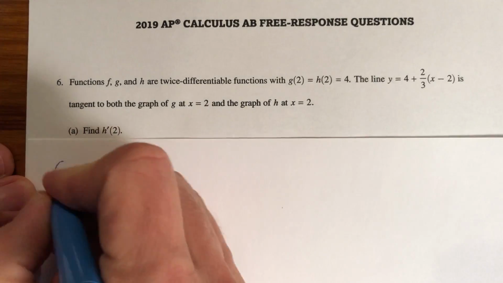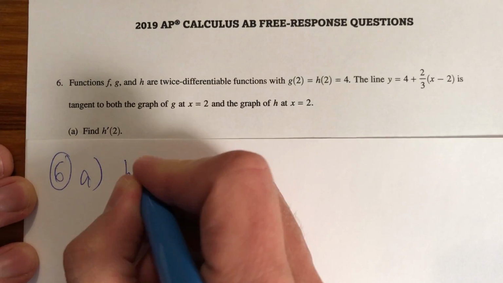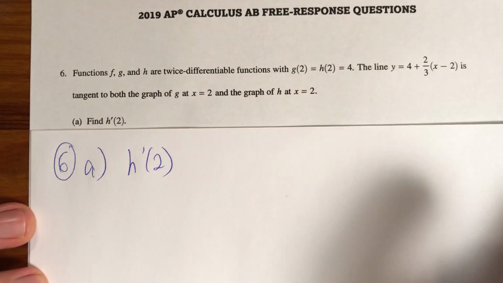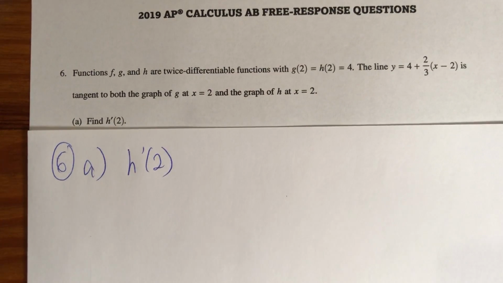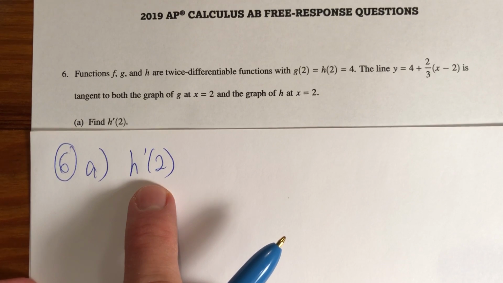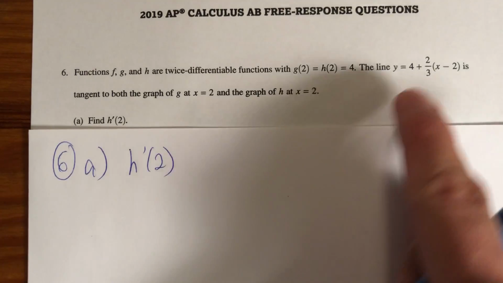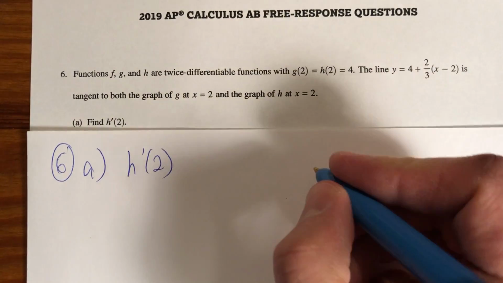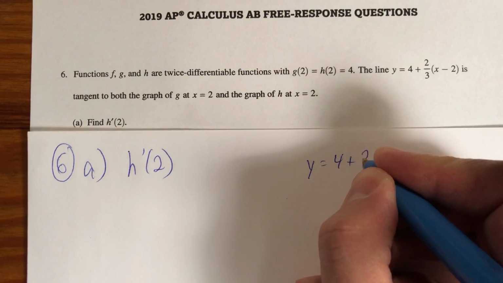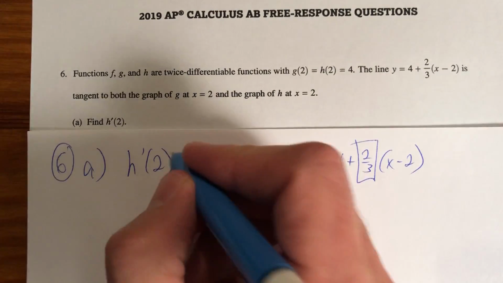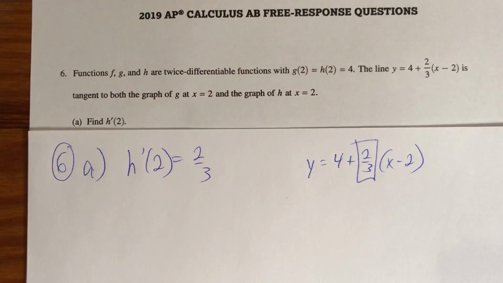First of all, number 6, part A, where it says find H prime of 2. My first thought when I read this was, well, I need an equation. I've got to find H of 2, H prime of 2. I've got to take a derivative. No, I don't, actually. I need to know the slope at 2. The slope at 2 is the slope of the tangent line, and they told me the equation of the tangent line. You don't have to write all this down, but I'm dealing with this little guy right here, and that is my slope, so the answer is 2/3.